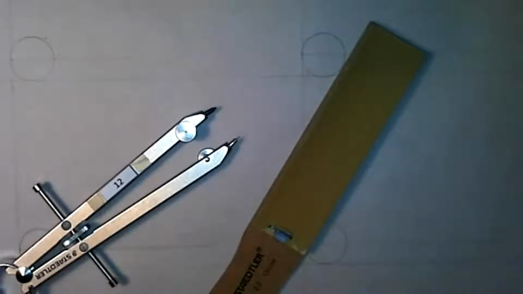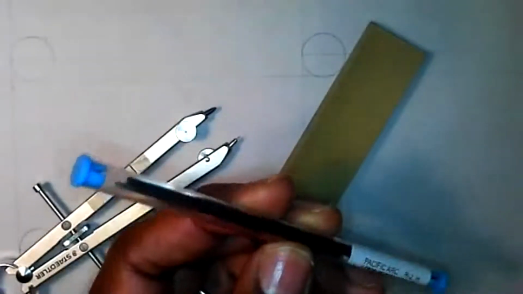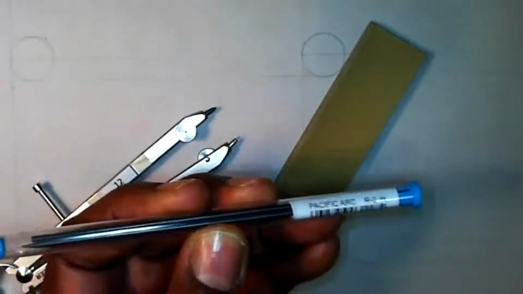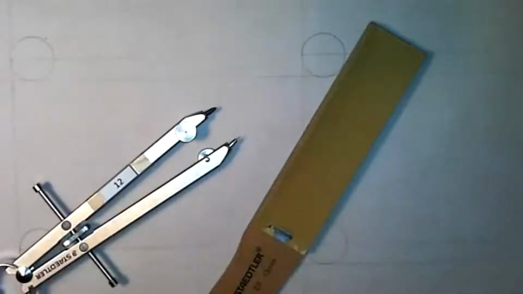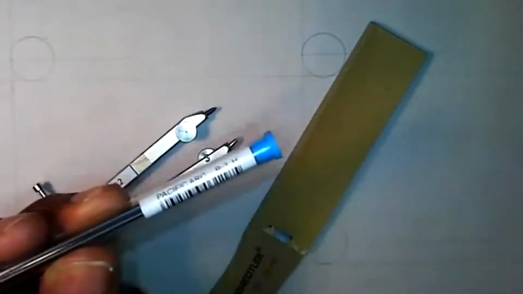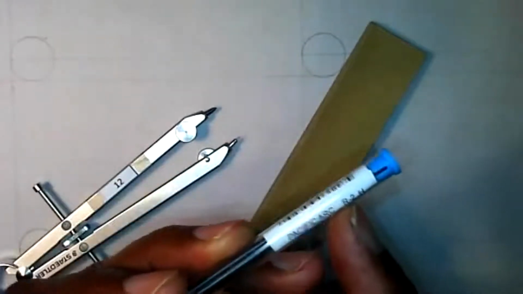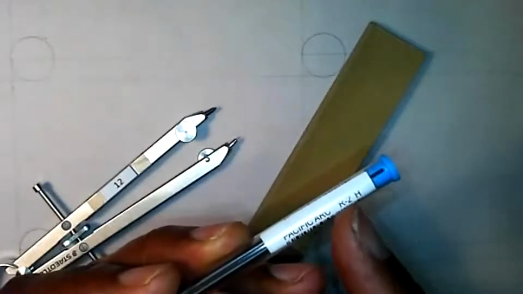And then in your drafting kit, you should have a vial of 2H lead. In your drafting kit, you should have a vial that has 2H lead in it, right? It's just right there on the end. 2H lead.